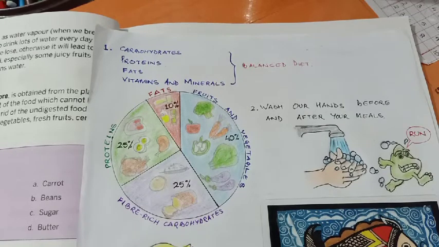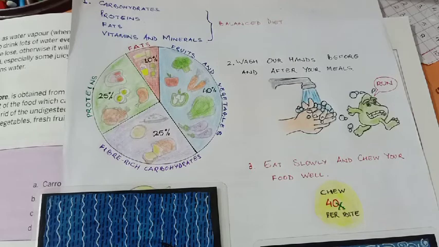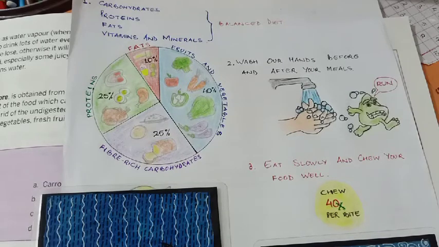The third important healthy habit to keep our digestion healthy is we have to eat slowly and chew our food properly. We should not rush while eating. We should not even talk while eating, because if we talk when the food is inside our mouth, then we might choke also.